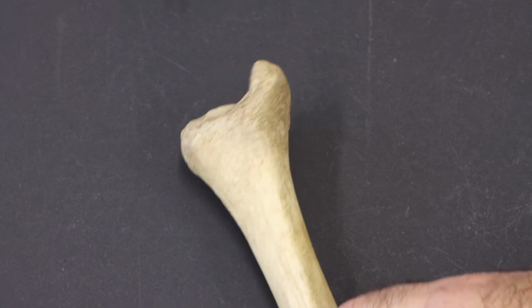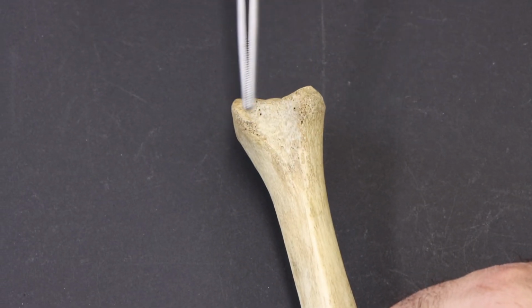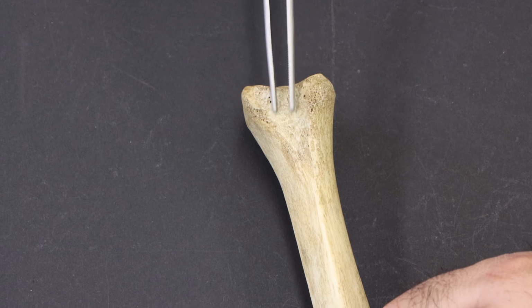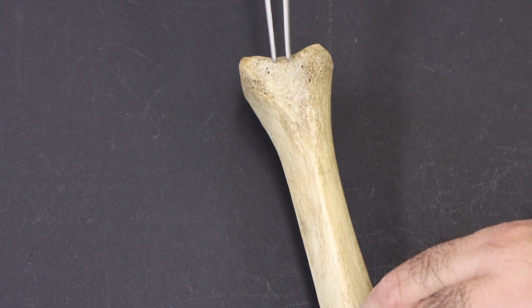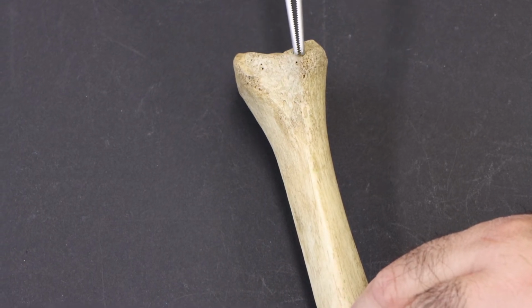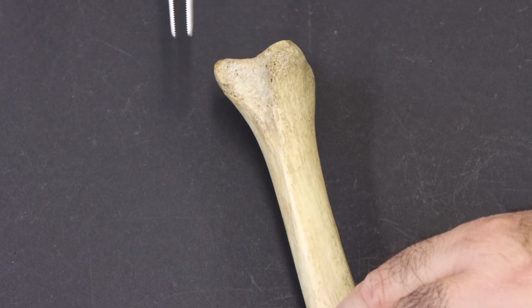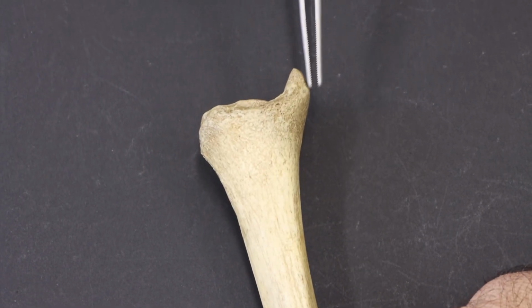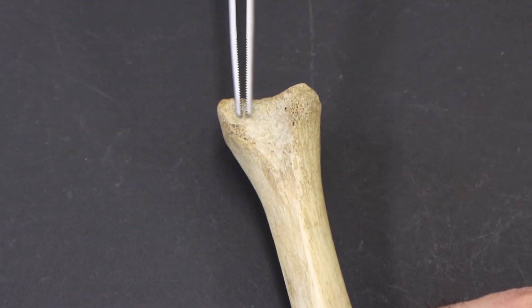On the other side, at the lateral side of the distal part of the tibia, you have a notch, which is the place for the attachment of the distal part of the fibula. That's why they call it the fibular notch. So, medial side, medial malleolus; lateral side, fibular notch.